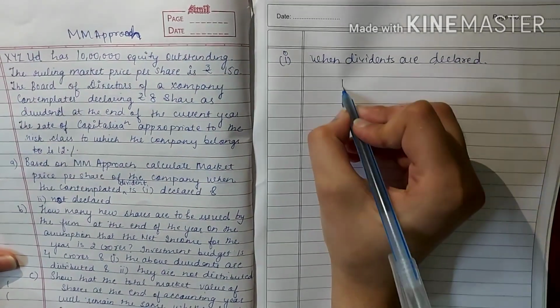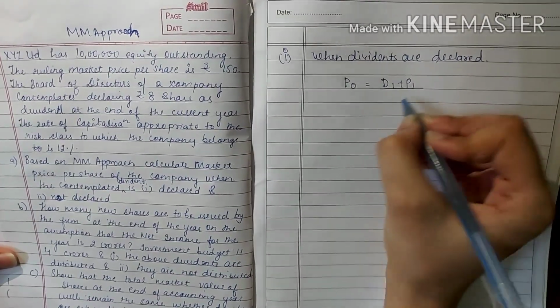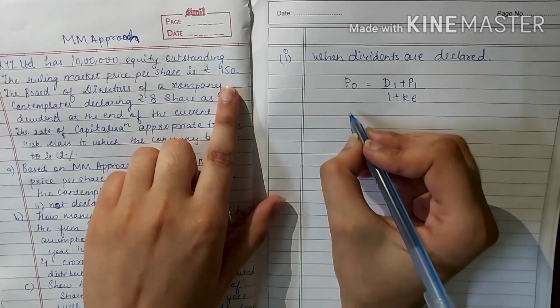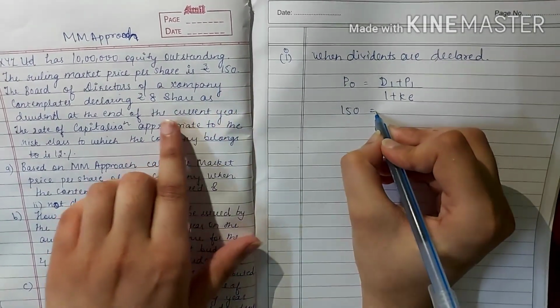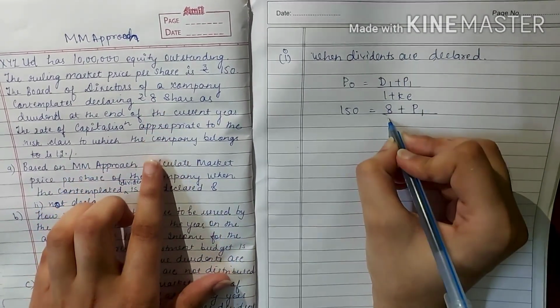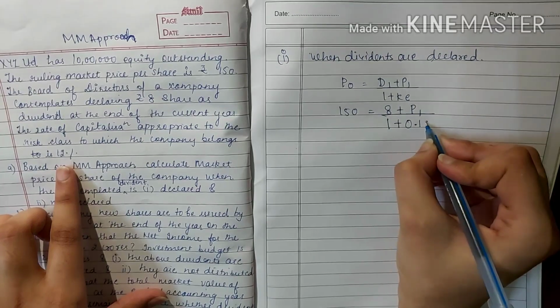So, using the formula P0 is equal to D1 plus P1 upon 1 plus KE. Here, P0 is 150. Dividend is rupees 8. We have to find P1. KE is 12% or 0.12.